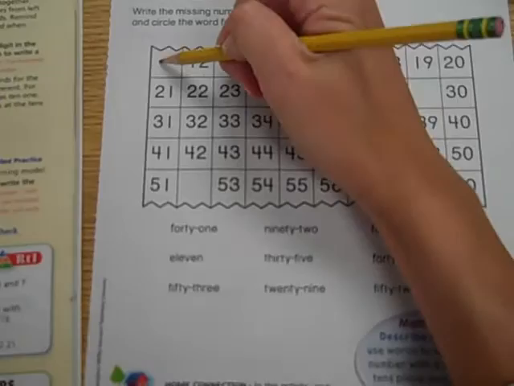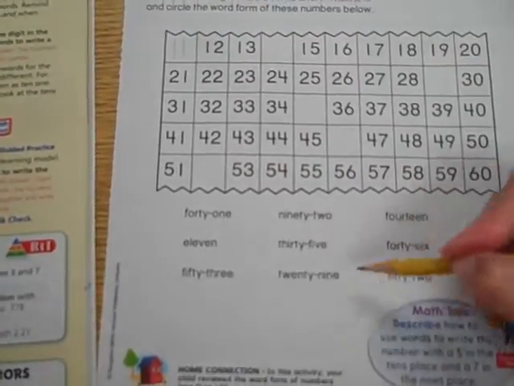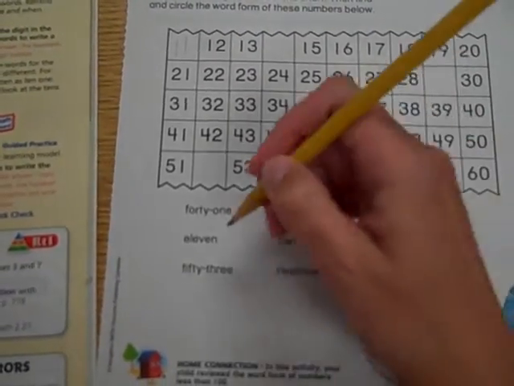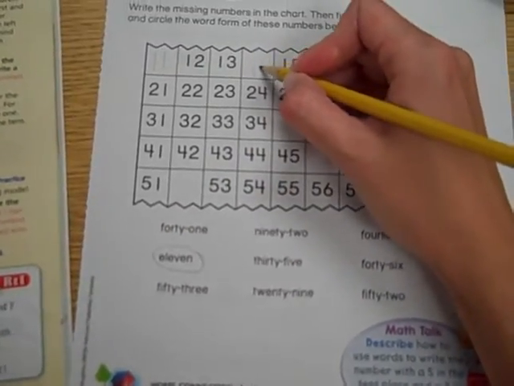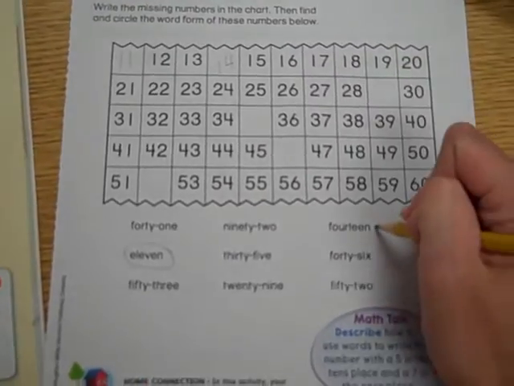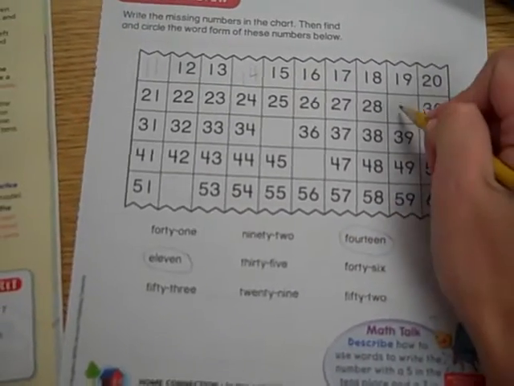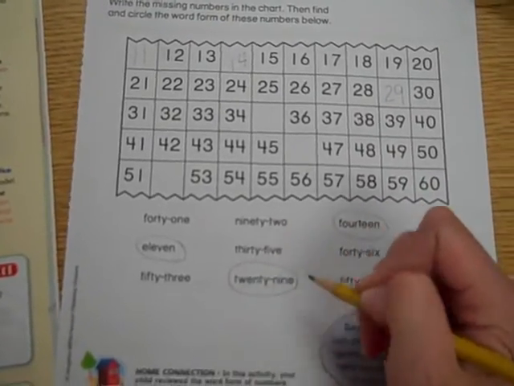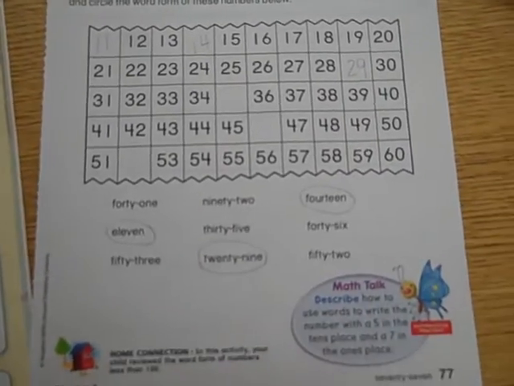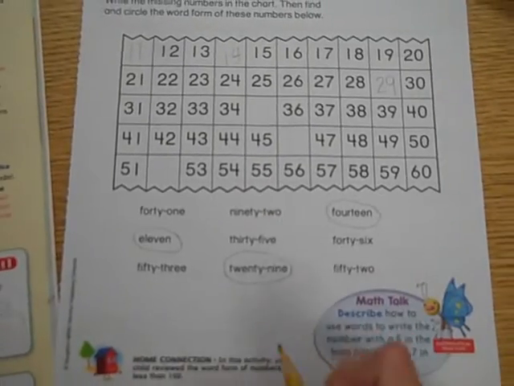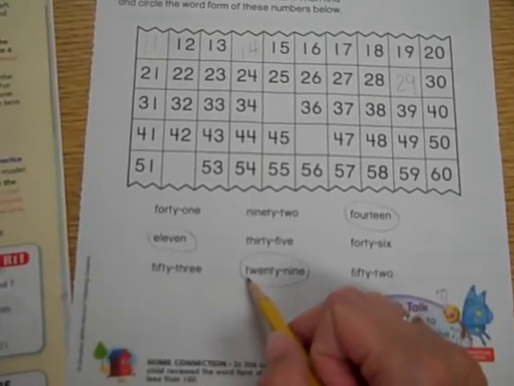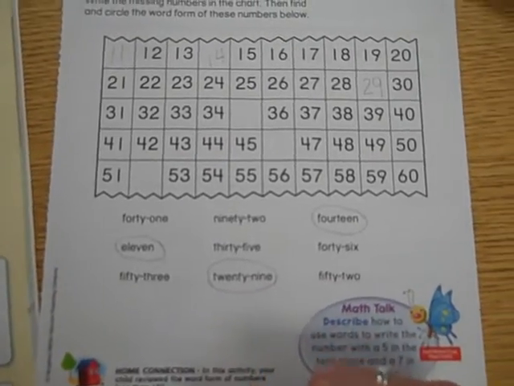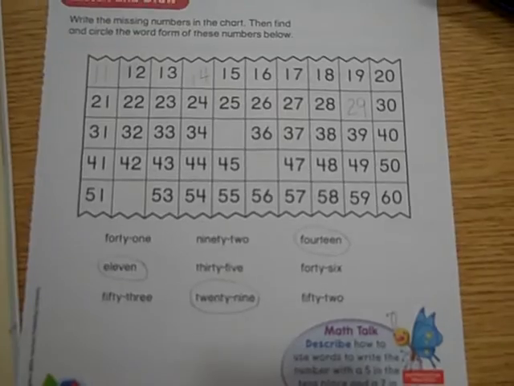The first one that we filled in was 11. Here's our choices down here. We have to circle 11. Then we needed 14. And we found 14 and circled it. Then we needed 29, and we found 29. I discussed with your child how when we get to numbers that need a hyphen in between, how to find it based on beginning sounds and what they would be looking for. So ask them to discuss that with you at home.